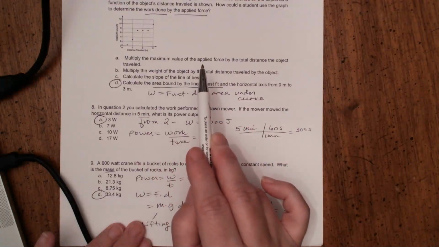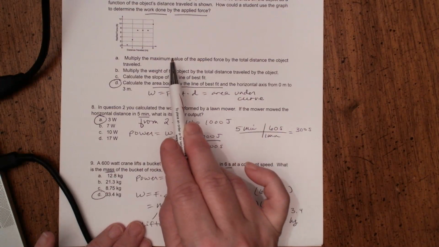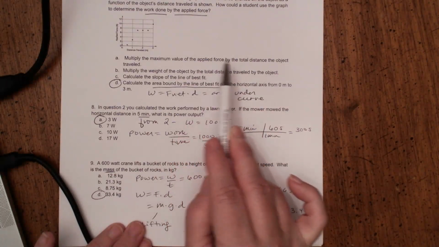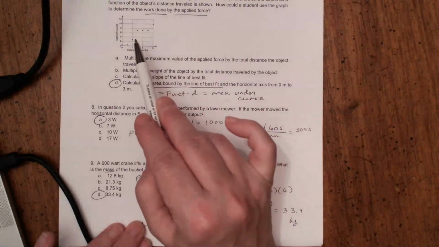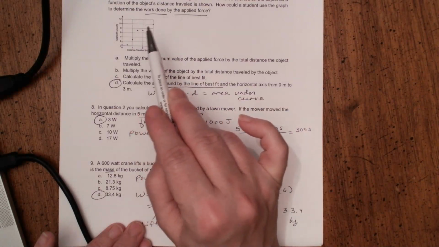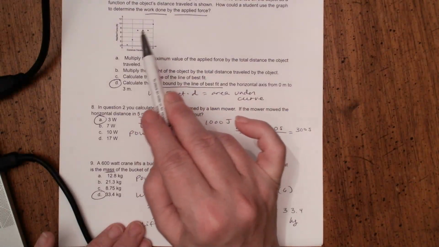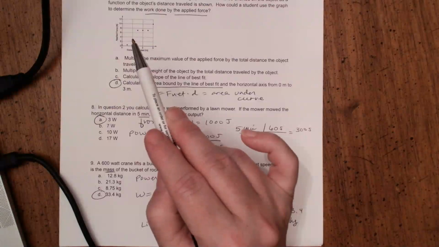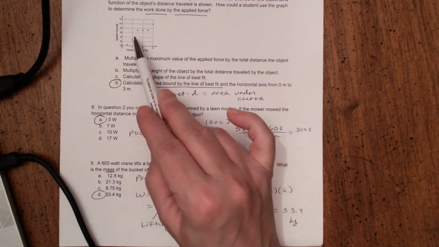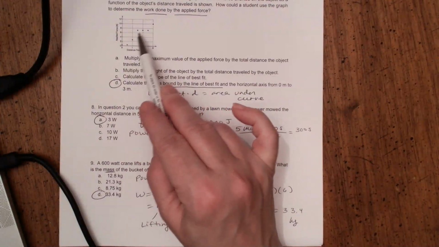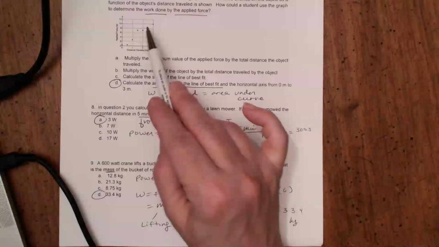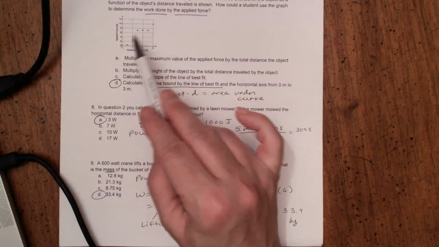Anything else is not going to give us work. Like maximum value of the applied force is not going to give us work because this is a changing force, right? So that's one of the reasons that we can use the graph, to pick up that line of best fit. Okay, we don't just want to pick one point.